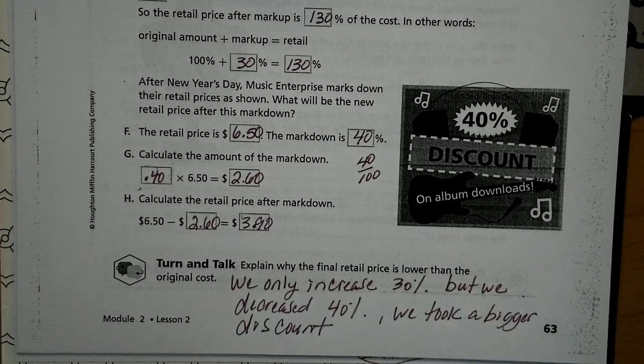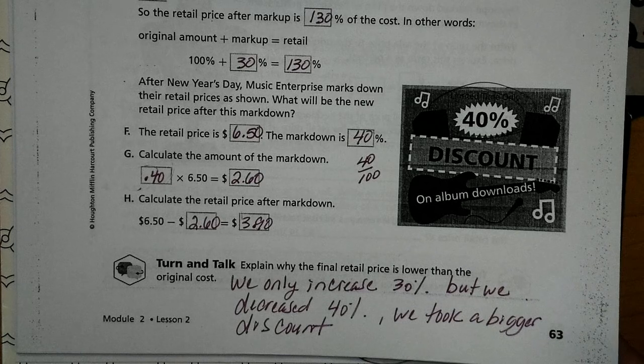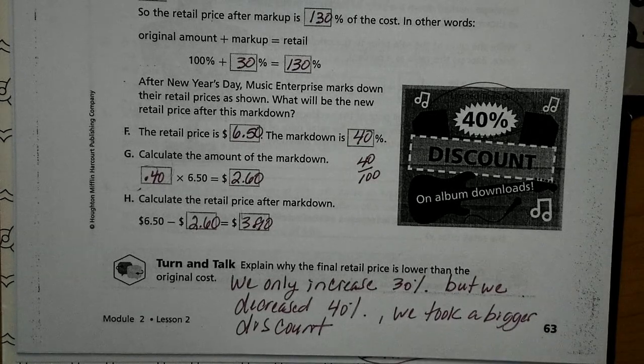Okay? We took a discount greater than what we charged or upcharged. All right, am I good to move on? No. No? All right. No, ma'am.